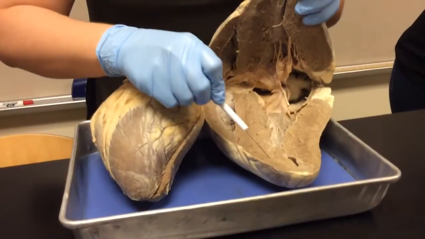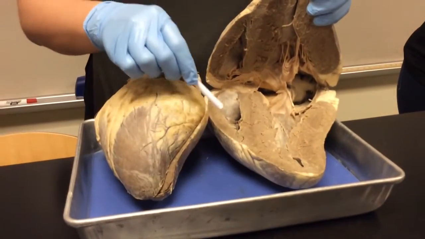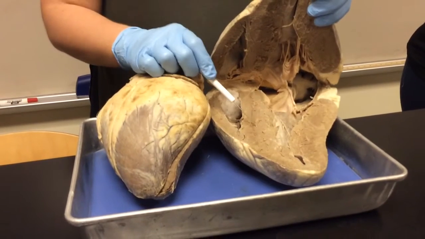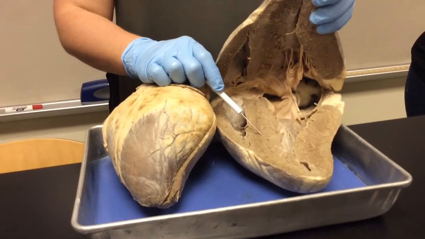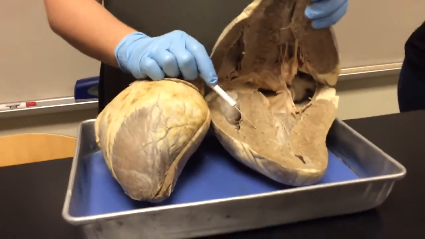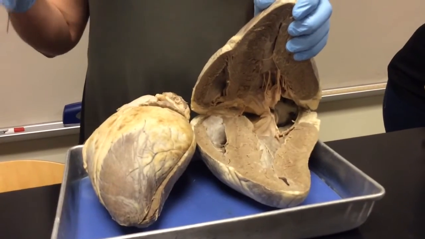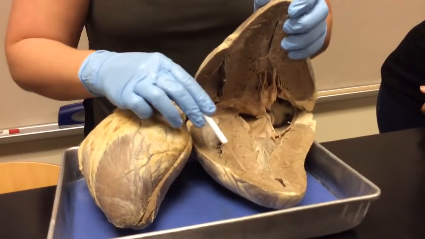The tissue that surrounds the cavities, this rougher tissue, is called myocardium. Myo for what? Muscle. So this is the actual contractile tissue of the heart that will contract to push the blood wherever it needs to go. Okay, so this is myocardium.